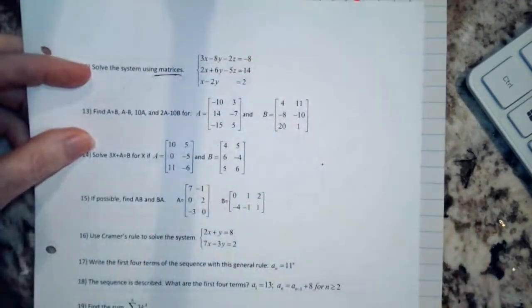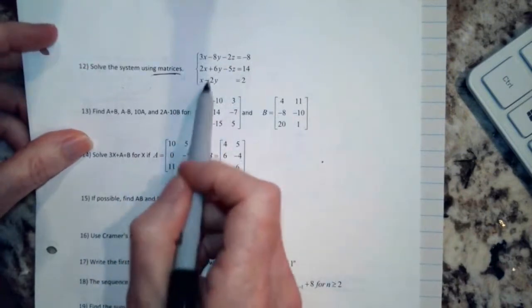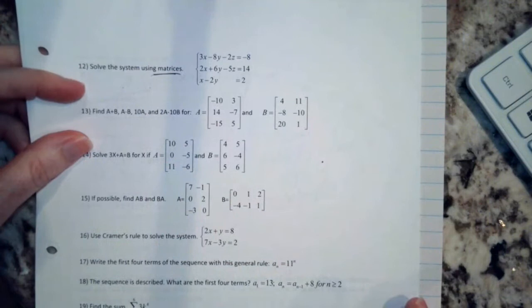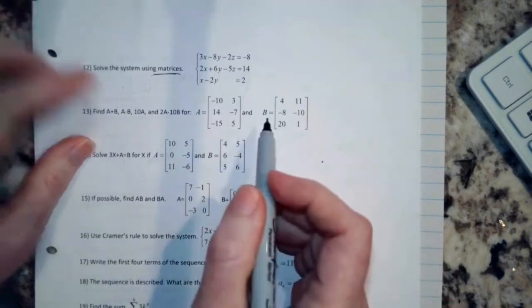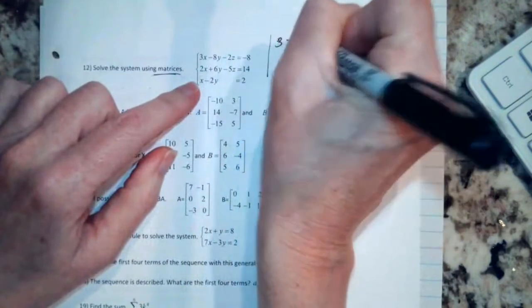All right, next, we're going to solve the system using matrices. It tells you to use matrices. That's the diagonal 1, 1, 1 line with the zeros down here in the lower left. You've got to do it that way. You've got to play that game. First thing, let's go ahead and write the augmented matrix.